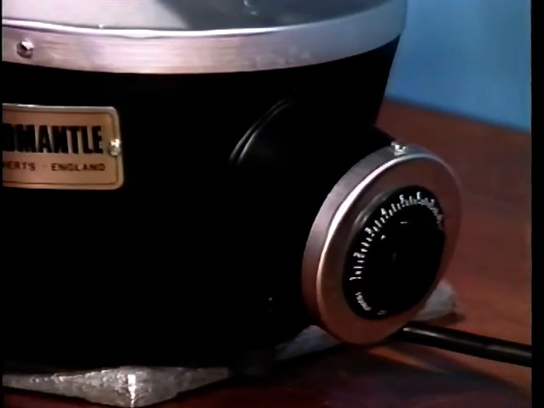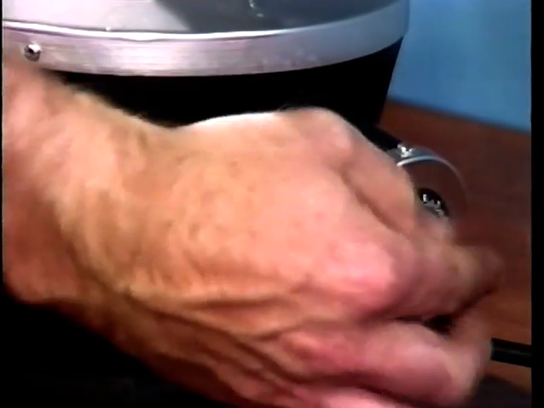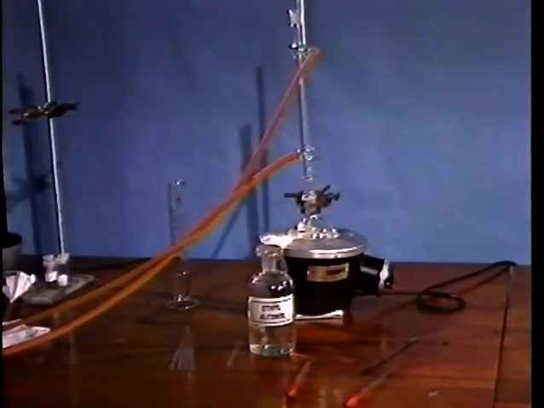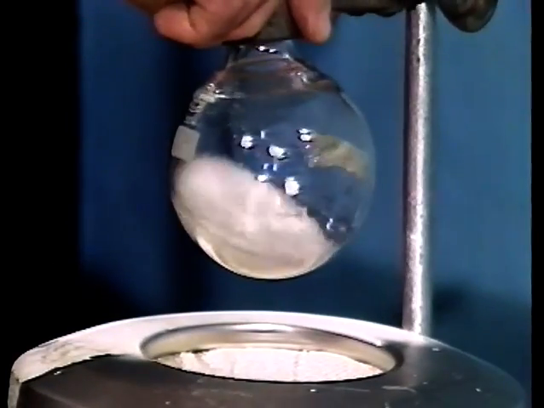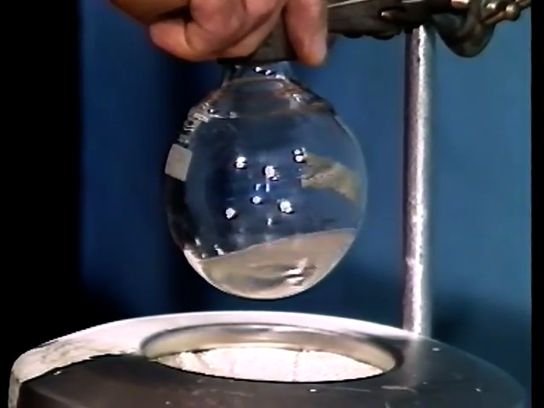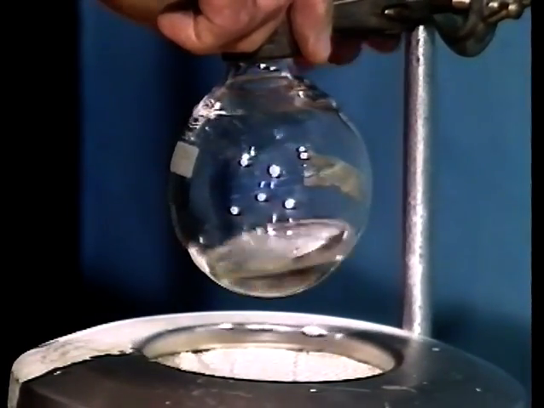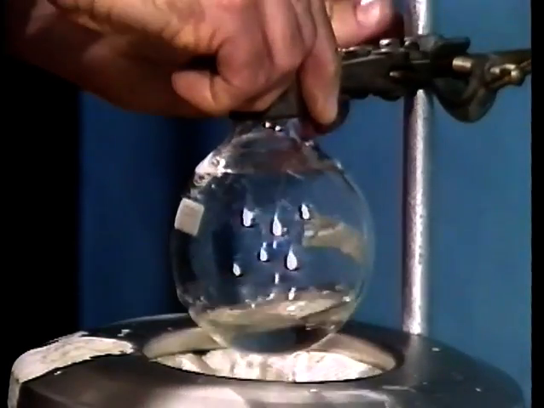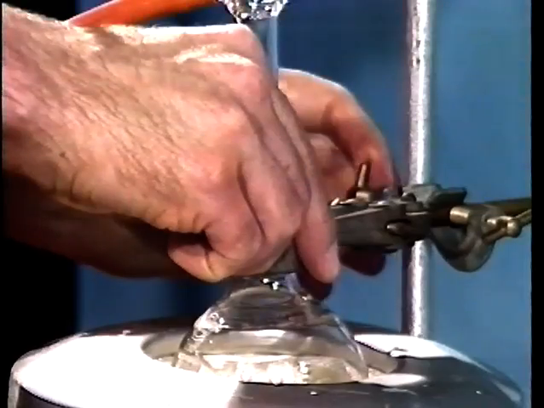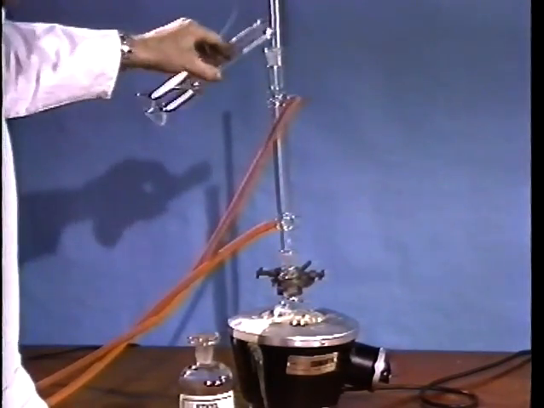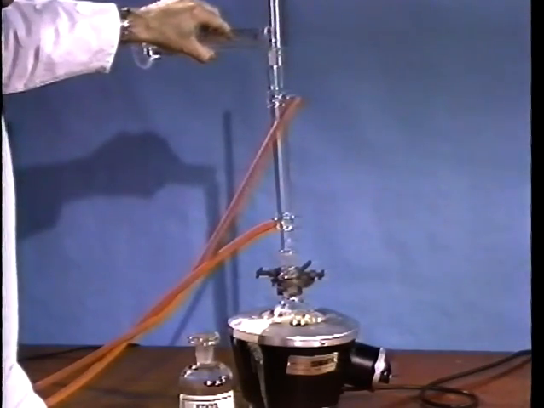Turn on the heating mantle and bring the solvent to the boil. If the solid doesn't dissolve completely after a minute or two under reflux, then you must add a little more solvent through the condenser.